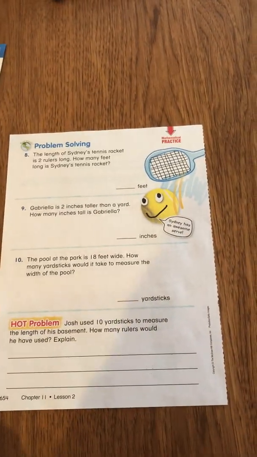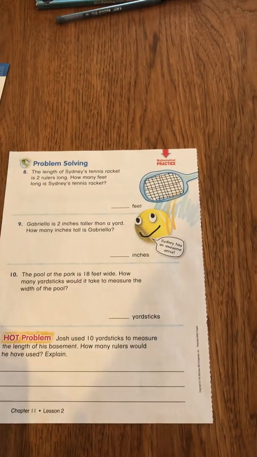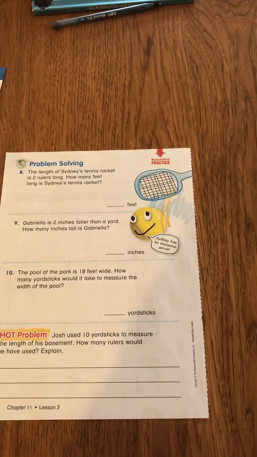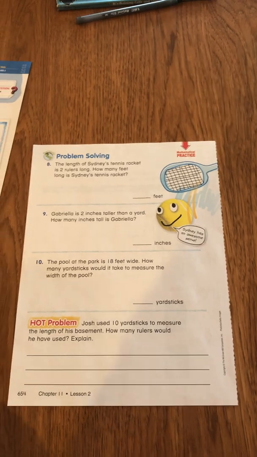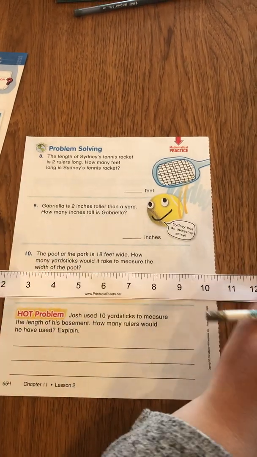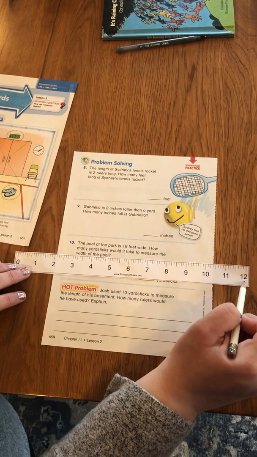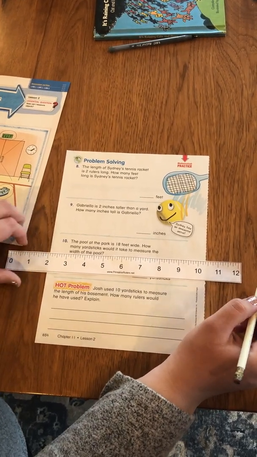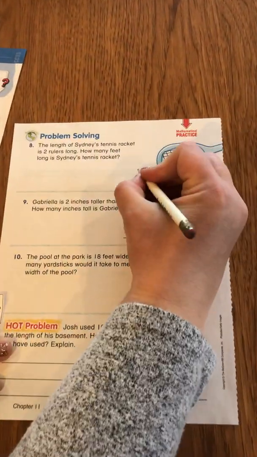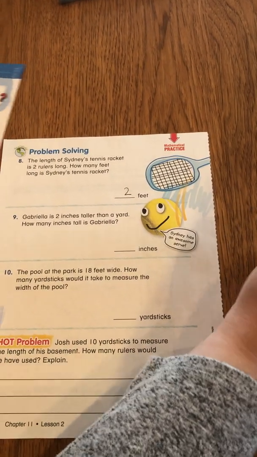Okay, we should be on page 654 on number 8. It says, the length of Sydney's tennis racket is 2 rulers long. How many feet long is Sydney's tennis racket? So here is 1 ruler, and there are 12 inches in there, okay? So it's 2 rulers, so how many feet would that be? It would be 2 feet. Her racket is 2 feet long.